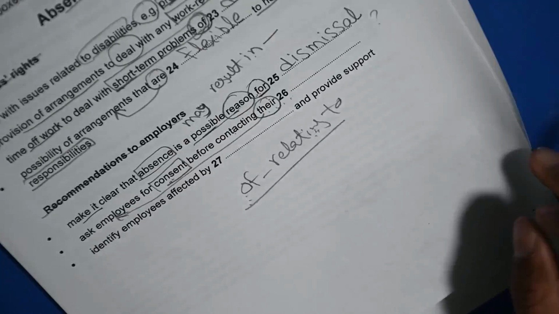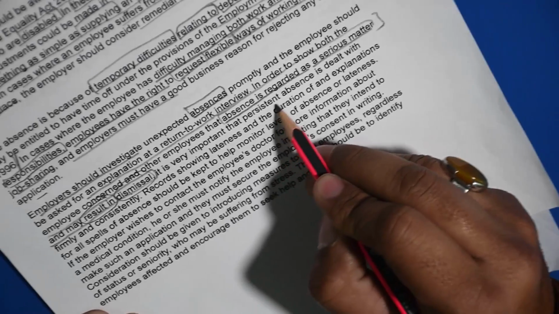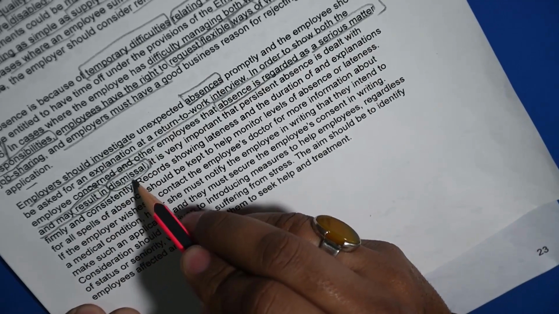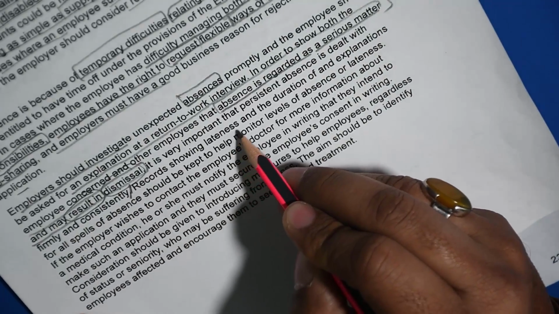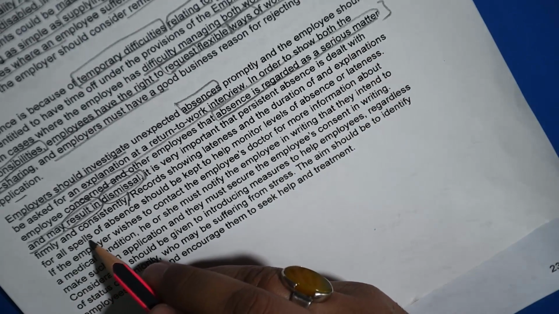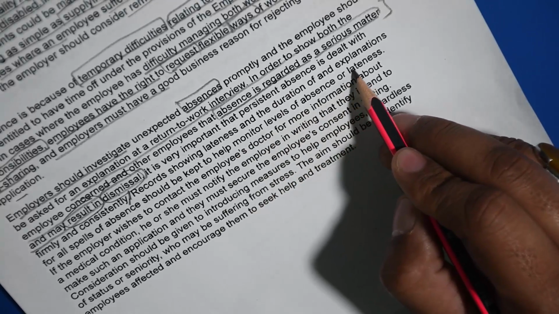Can be relative or whatever, right? Let's just go on. It is very important that persistent absence is dealt with firmly and consistently. Okay, records showing lateness and the duration of and explanations for all spells of absence should be kept to help monitor levels of absence or lateness.